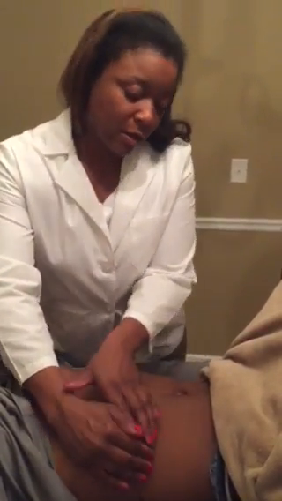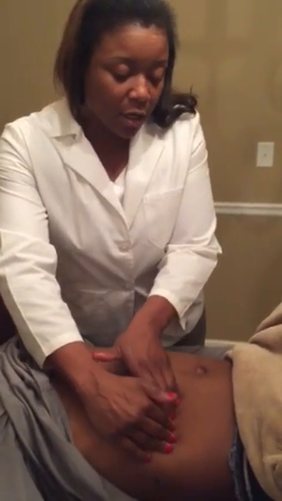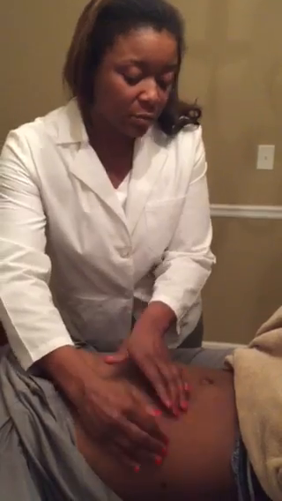All right, I want to move over to the right side of the abdomen where the liver is located. I'm going to palpate right up under the right rib area, which is the mid-costal area. A little bit deeper. I want you to take a deep breath for me. Any tenderness when you take a deep breath and I push on your abdomen?